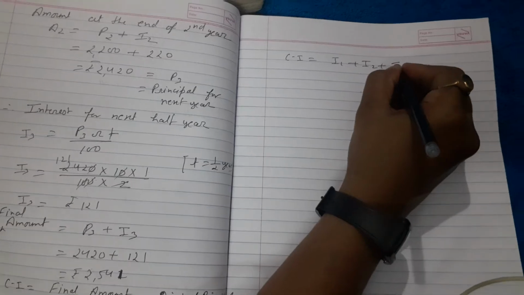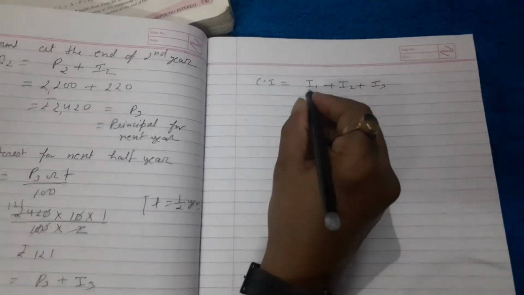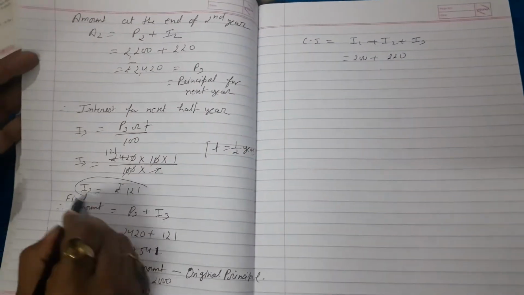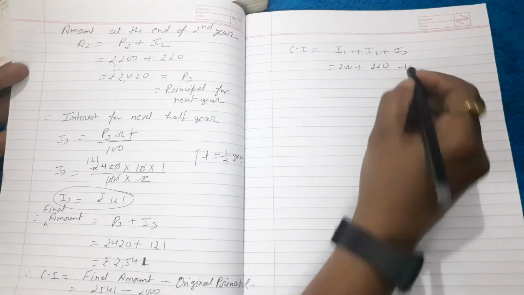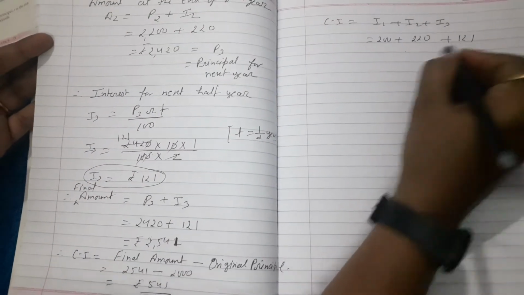And for the third year, that was not the third year, that is the second and a half year. So for the first year that was 200 rupees. For the second year this was 220 rupees. And this is for the third year, it is rupees 121.